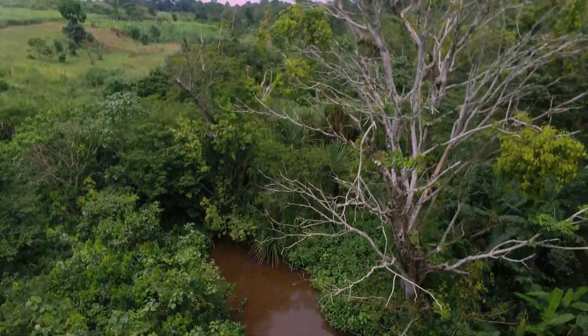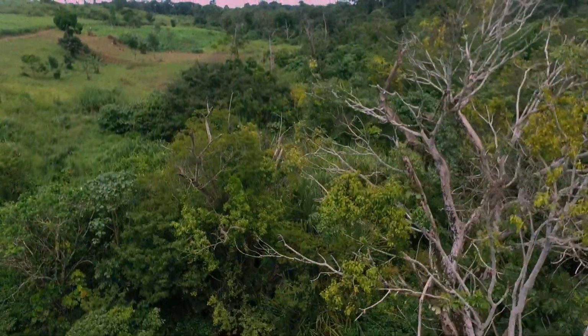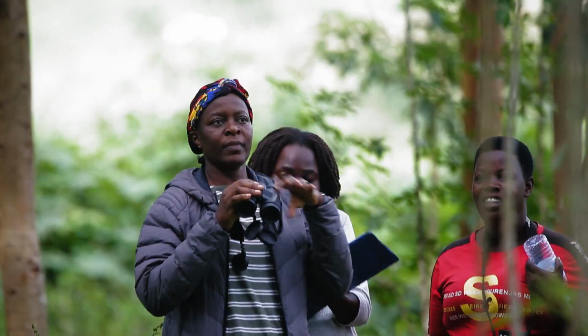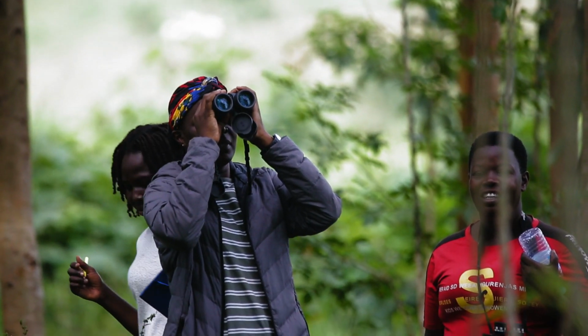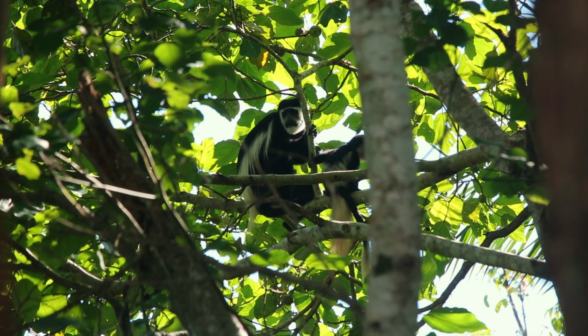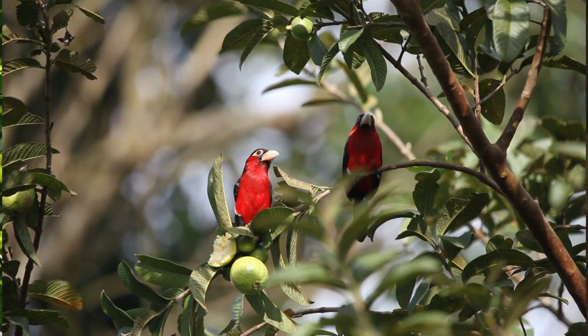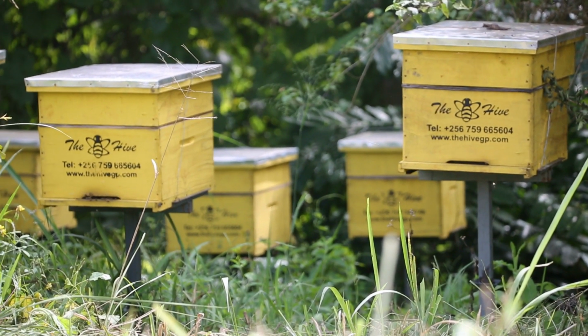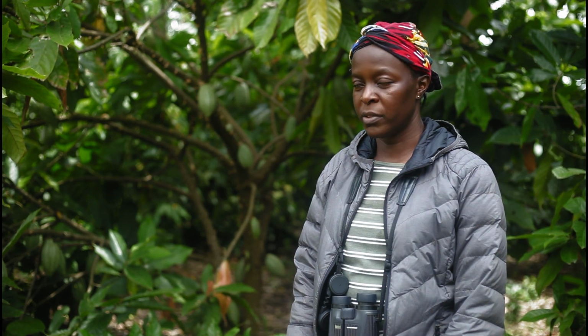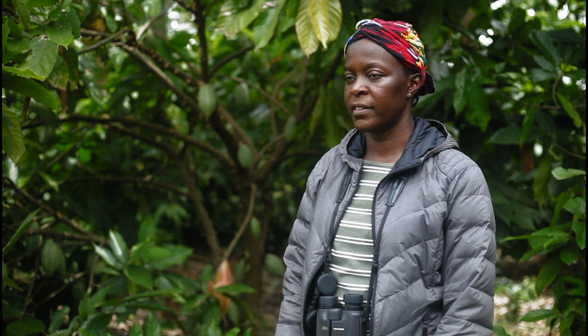I'm Dr. Diana Narwanga, and I work with ECOTRUST as the head of the Biodiversity program. The Biodiversity program in ECOTRUST is part of the triple nexus under which we operate in our strategic plan, which is made up of three components: biodiversity conservation, community livelihoods, and climate change mitigation and adaptation. So biodiversity is part of the outcomes of the restoration work that we do at ECOTRUST.